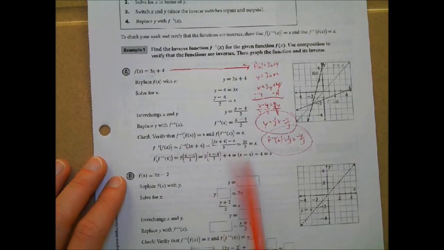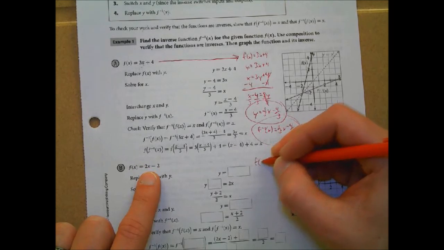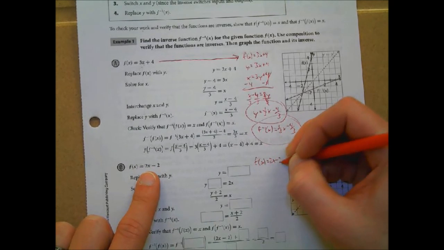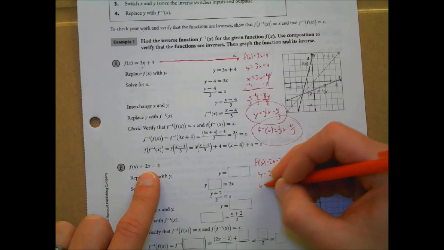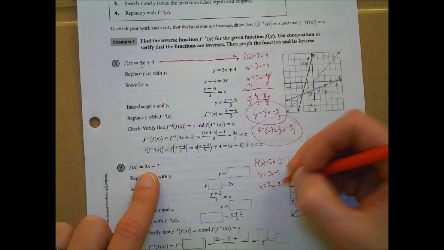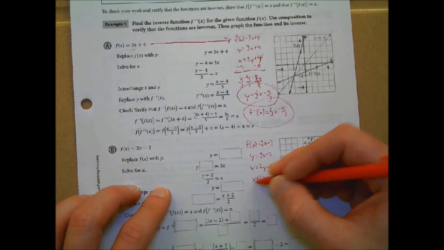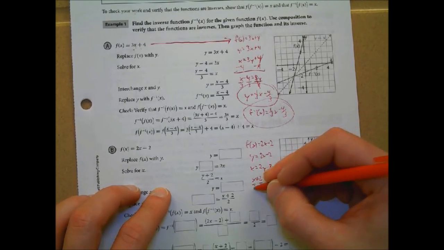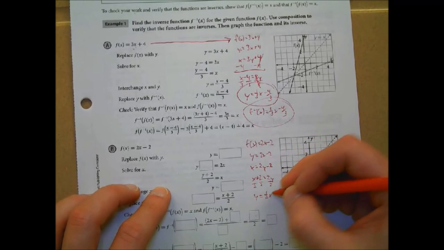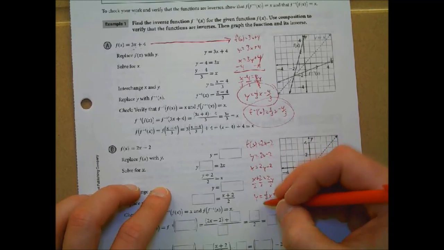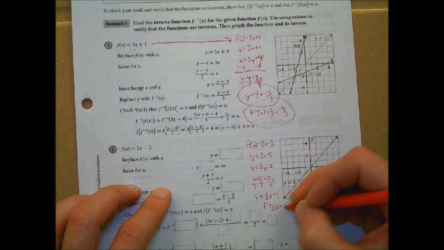Let's try one more example here. We'll take f of x equals 2x minus 2. Again, change y for f of x. Swap the x and y. And then solve for y. So we'll add 2 to both sides. Divide everything by 2. We get y equals 1 over 2 x plus 1. So the inverse of f is 1/2 x plus 1.